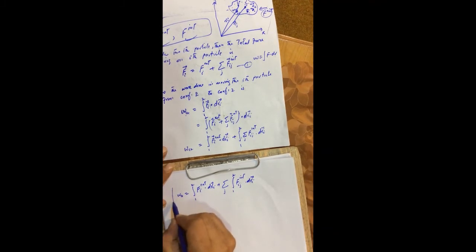So this is the expression for the work done in moving the ith particle from position 1 to position 2.